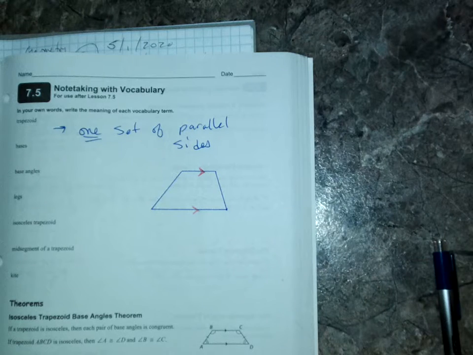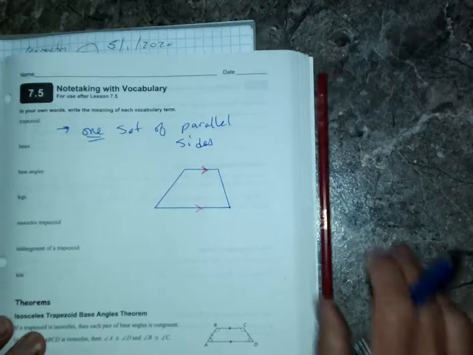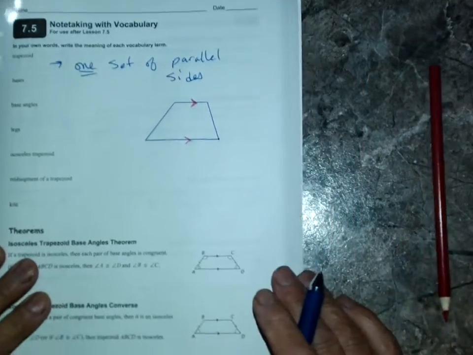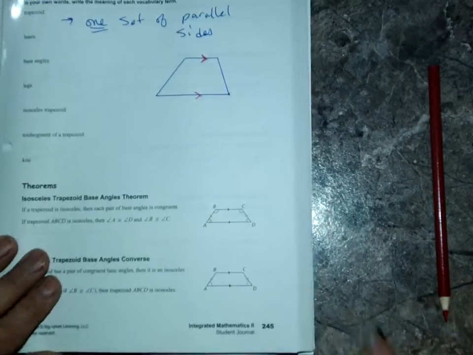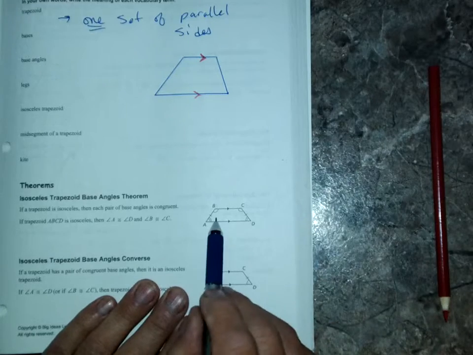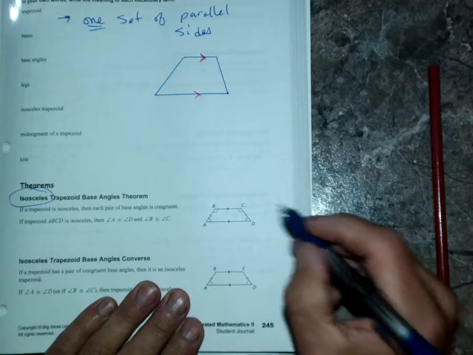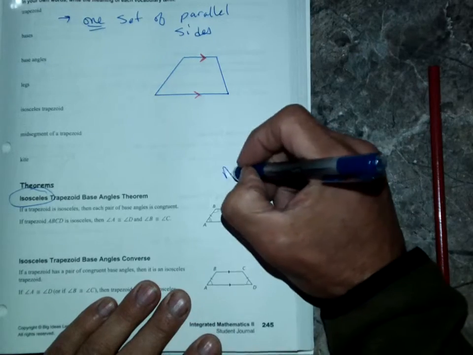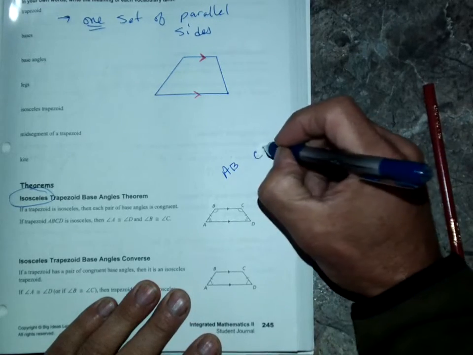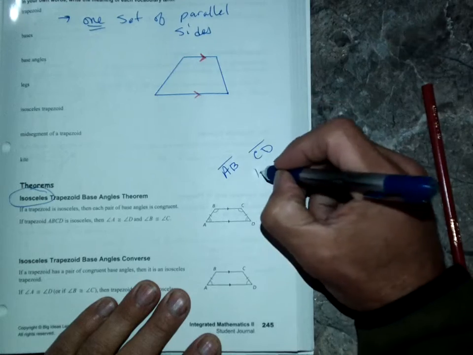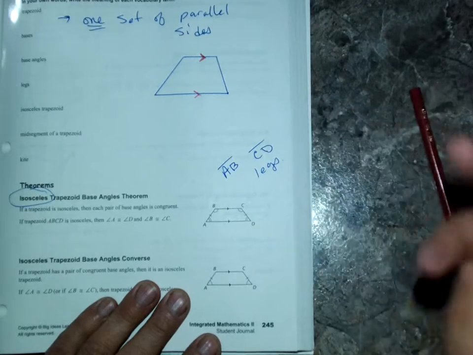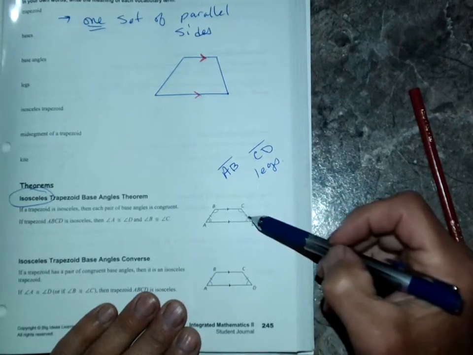So that's a trapezoid. But if it's an isosceles trapezoid, then all of a sudden you get some cool things. So this is an isosceles trapezoid. An isosceles trapezoid, just like the word says isosceles, you're going to have the two legs. These are called the legs. A, B, and C, D are legs of the trapezoid. They just call them legs. I don't know why they're called legs, but those are legs.